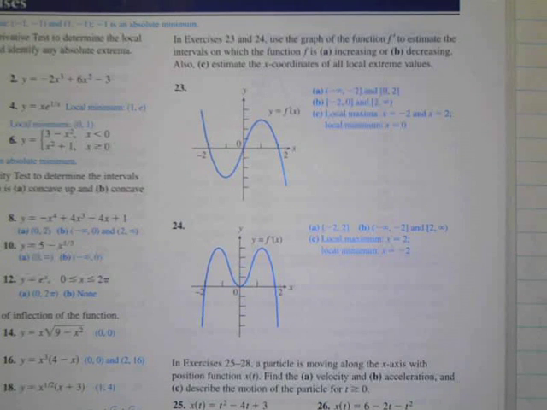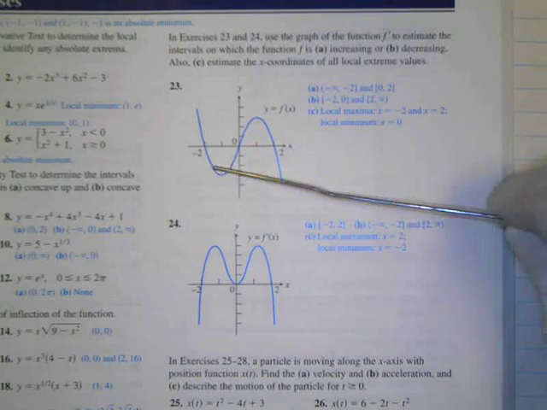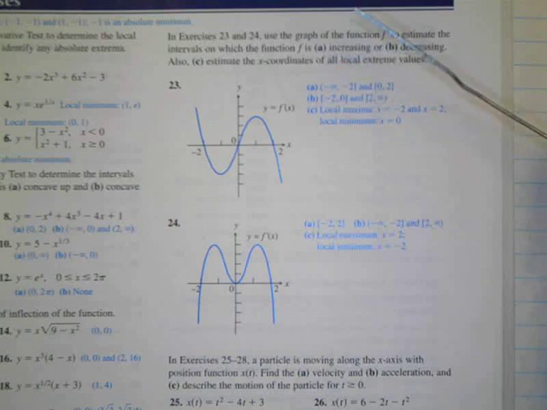Okay, these are some more problems from section 4.3, and this is number 23. And this is the graph. Now watch out, because we just got through doing some that were just f of x. This is now f prime of x, so this is the derivative. So be careful. We're talking about the derivative now. So this is kind of like what our first derivative line would look like in a way.